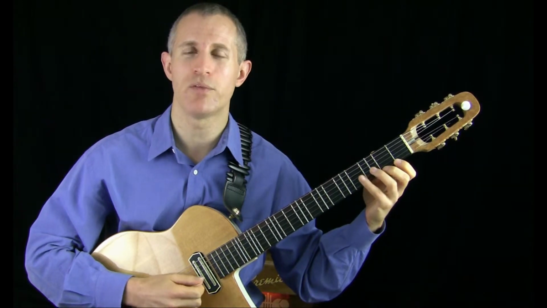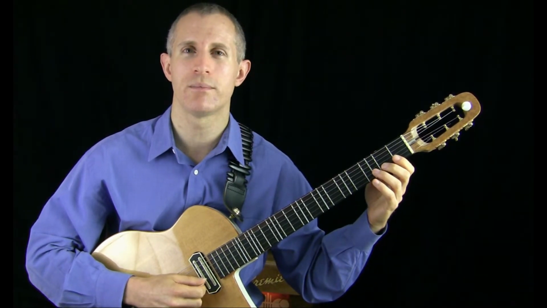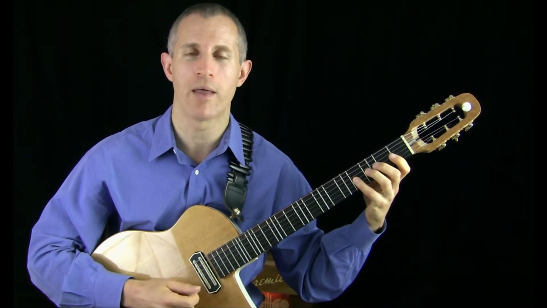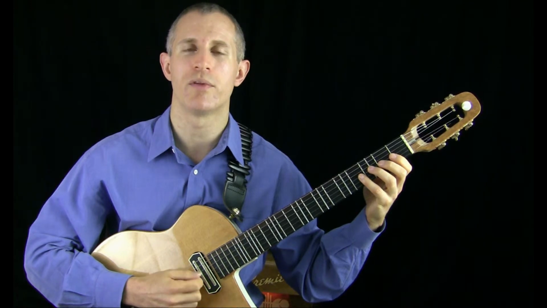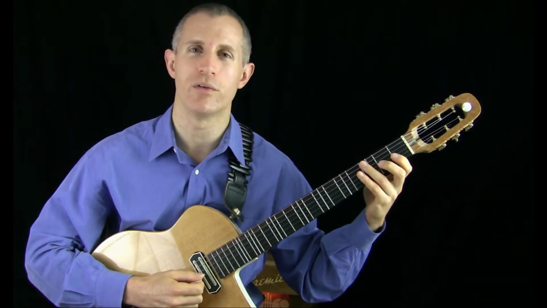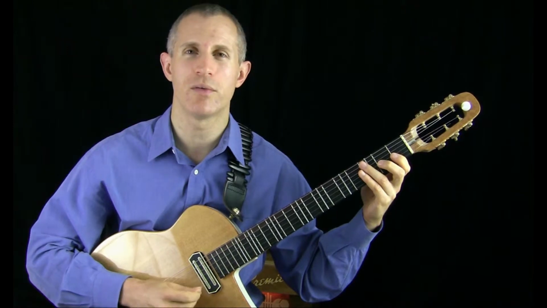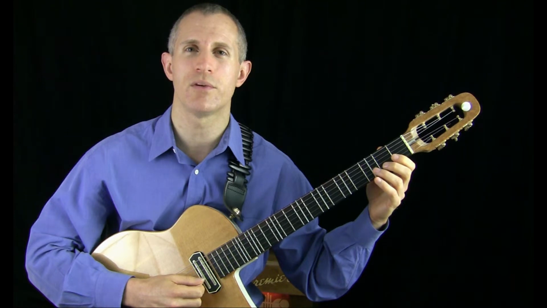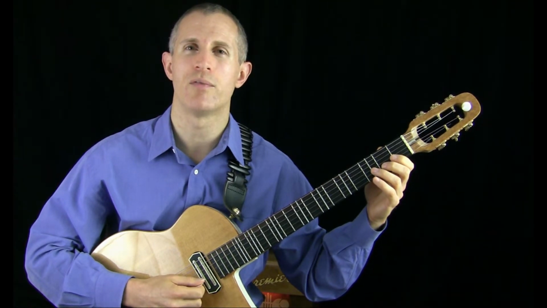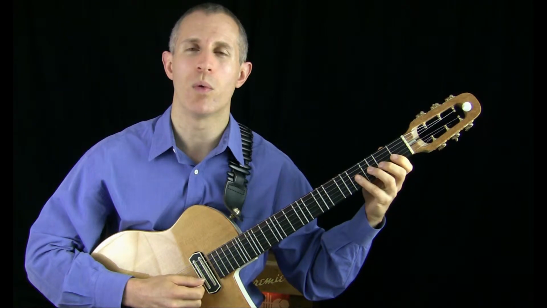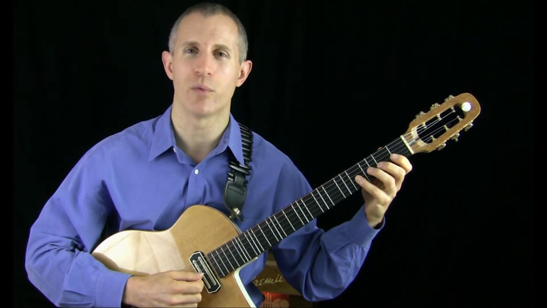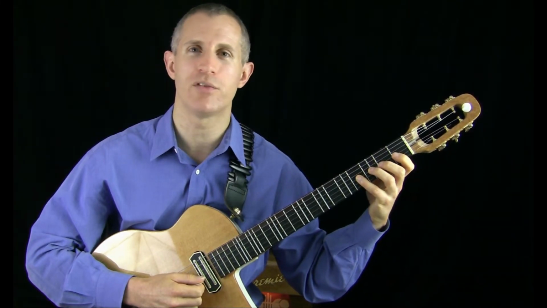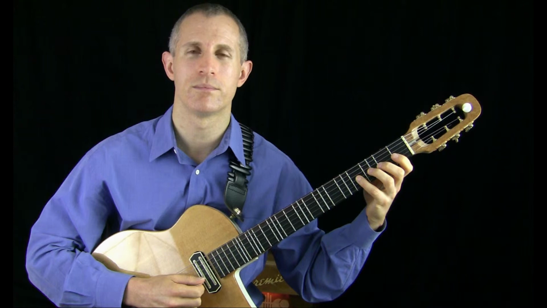For the A7, my 2-to-1 will either be the open B string or the fretted B. Again, I didn't have to shift, so I can play either of those. And that is going to resolve to the A, 2nd fret on the G string. And finally, for the B7, the C sharp to the B will either go from the 2nd fret on the B string, C sharp, and will resolve to either the open B string or the fretted B on the G string at the 4th fret. But once again, I'm staying completely in one position.